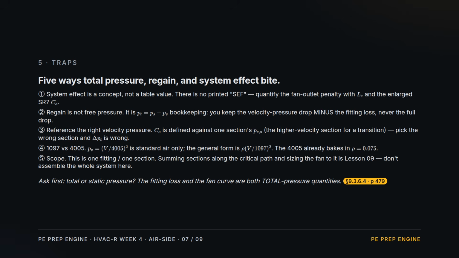4. The 4005 shortcut is standard air only. The general form carries density explicitly. 5. This is single fitting mechanics. Summing the whole critical path is Lesson 9.